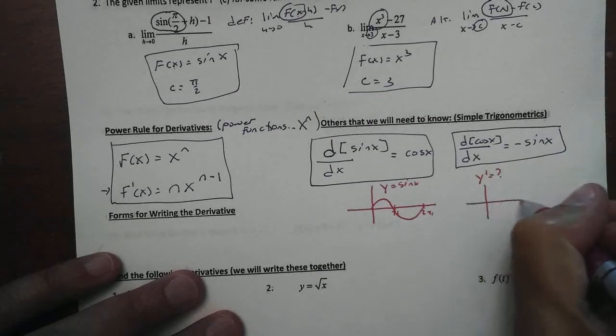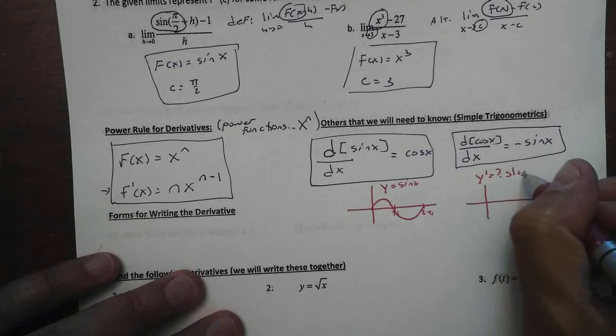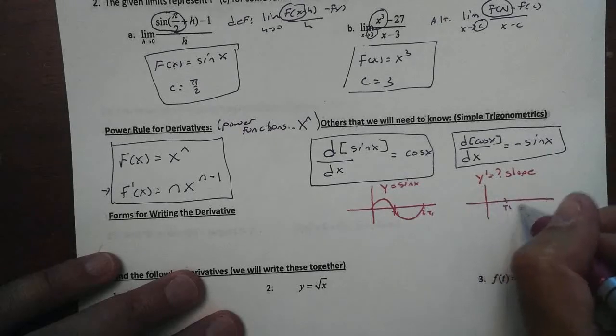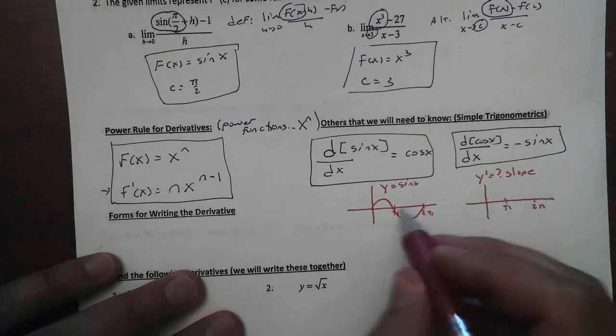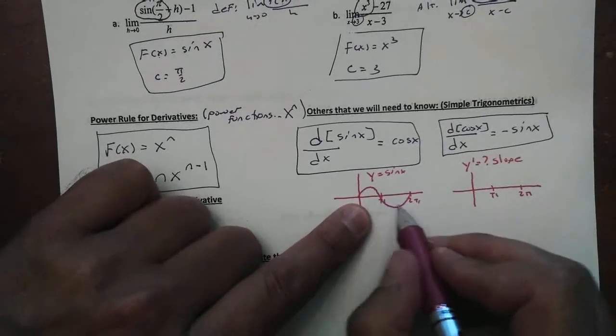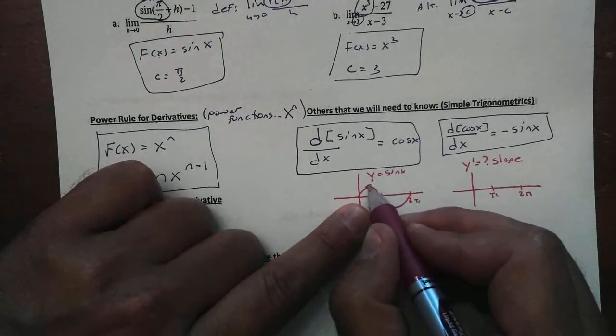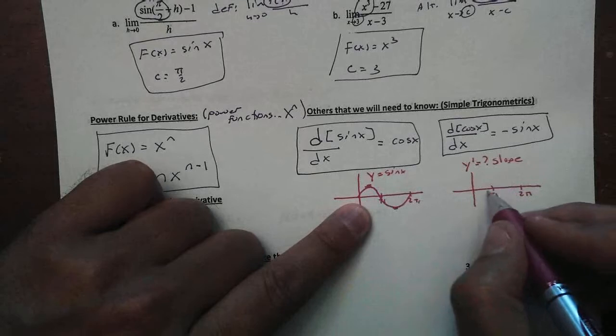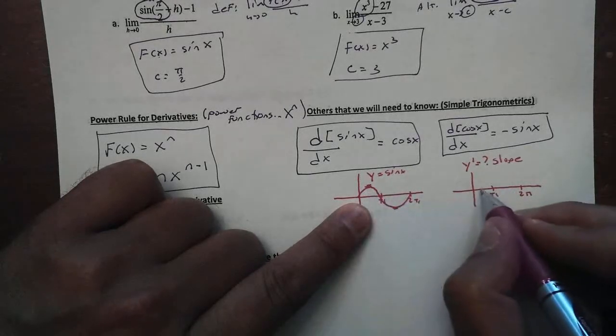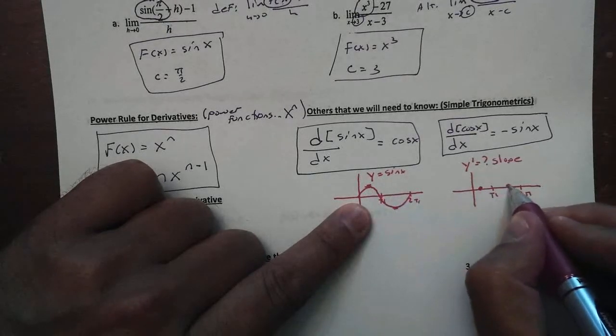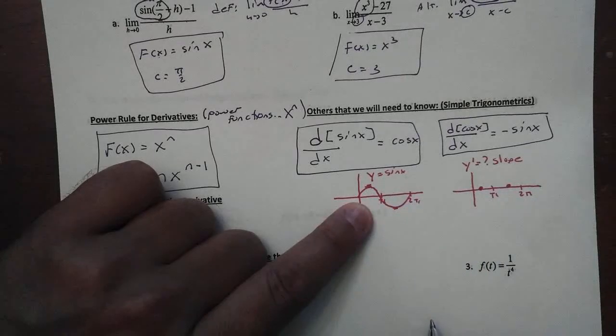Well, if I'm graphing the derivative, remember the derivative is the slope of it. Here's 0, pi over 2. The first thing we look for are our critical numbers. You might remember that. There's my critical number where the slope is 0. There's my critical number where the slope is 0. And this just happens to be at pi over 2 and 3 pi over 2, like so. Those are our critical numbers.